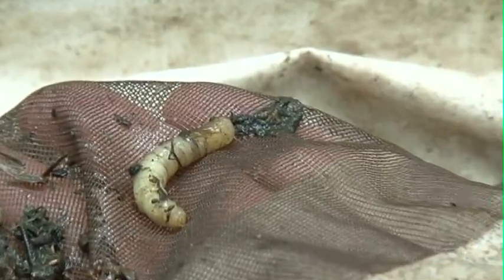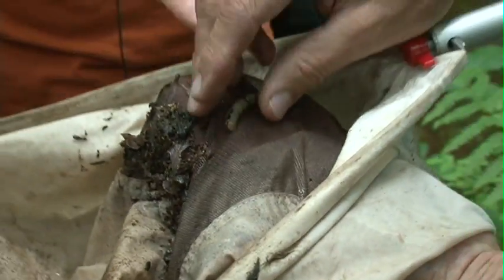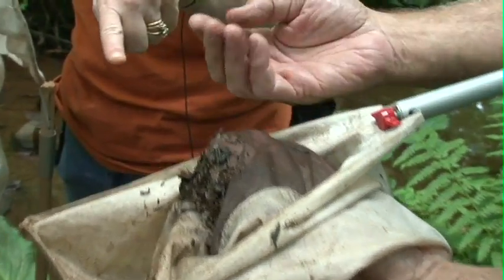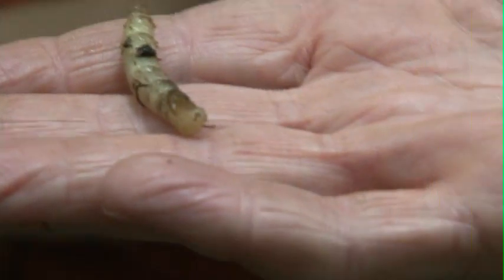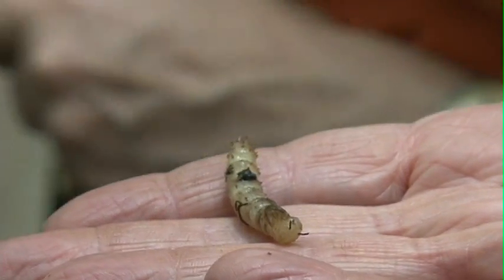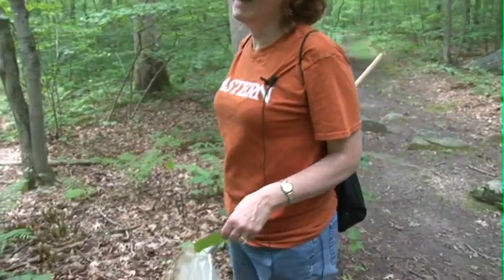Okay, crane flies are the big things that look like giant mosquitoes. They look like all legs. They will not bite you. But here's the larvae right here. Do you see how it is? Oh, I want a picture. So they grow in water? Yes. Crane fly larva.